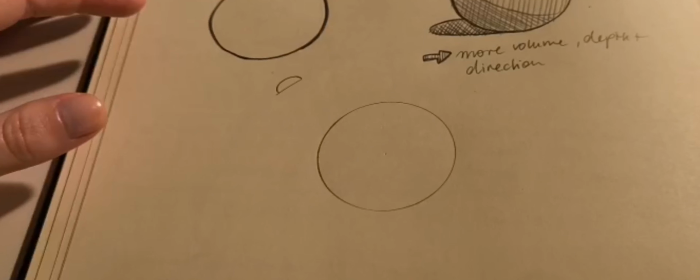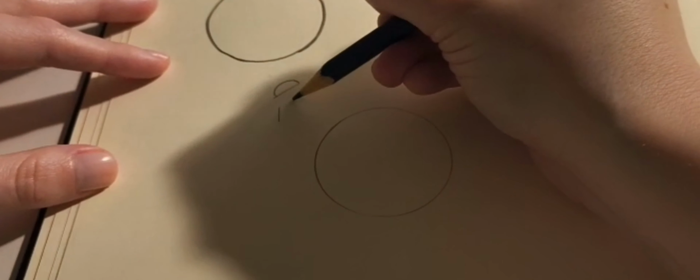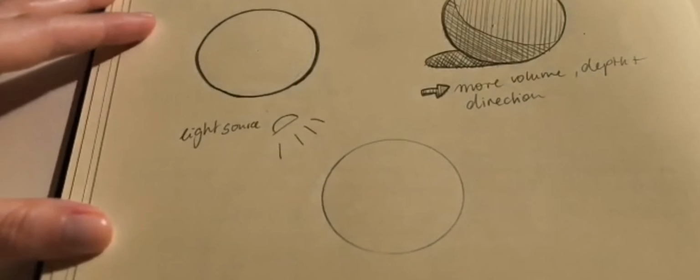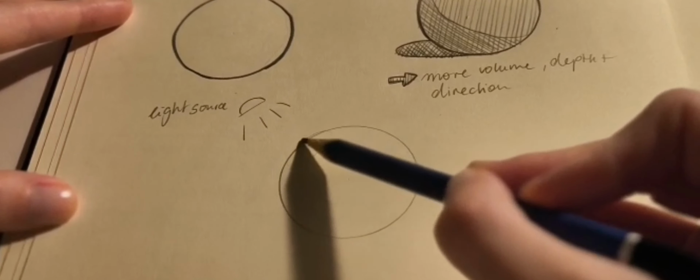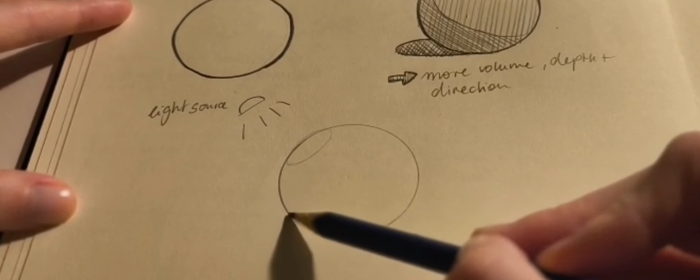Now that we talked about shading and spheres, let's apply everything. So here you can see the light source comes from the top left. So I lightly outline the sphere and then I add a highlight. So that's where the brightest spot is and that's where the light hits it directly.